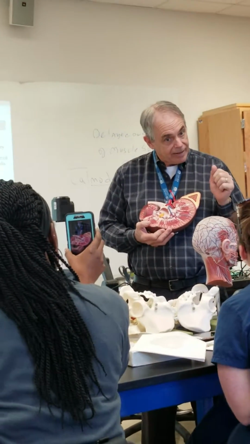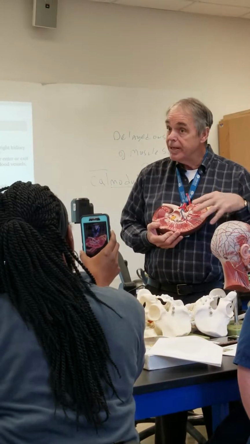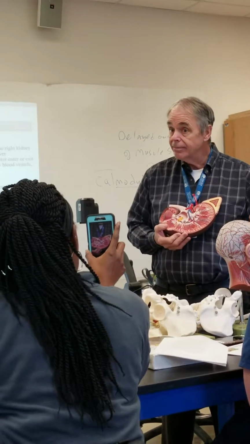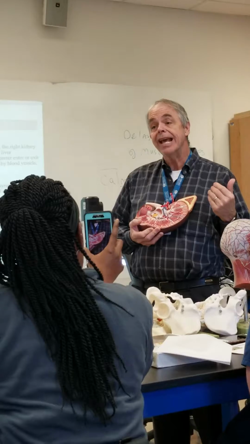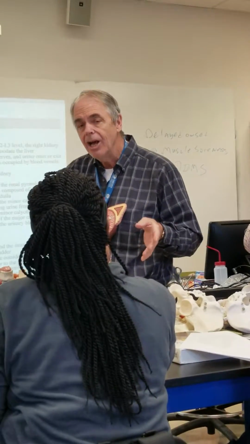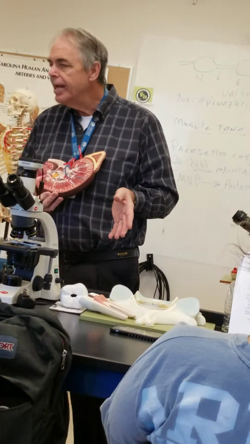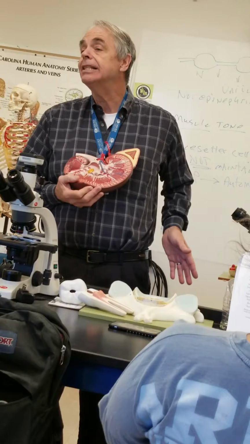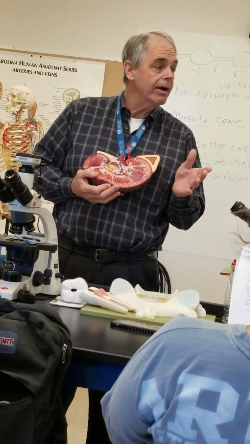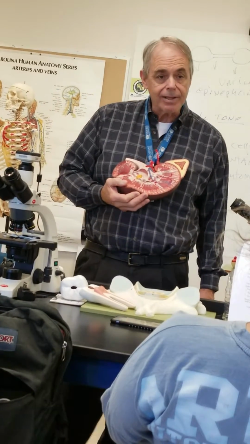So the cortex, by definition, is supposed to be the outer wrapping, right? But in this case, in our kidney, the cortex goes down and separates the pyramids all the way through the medulla area, all the way down to the calyxes.